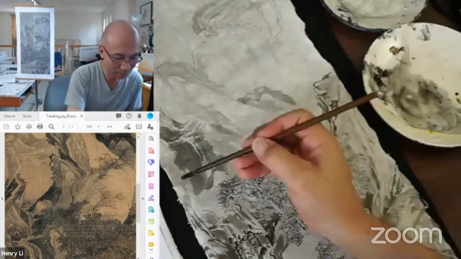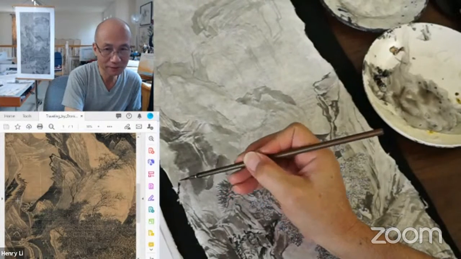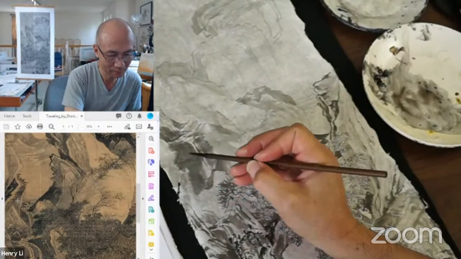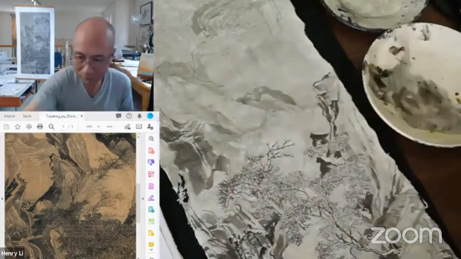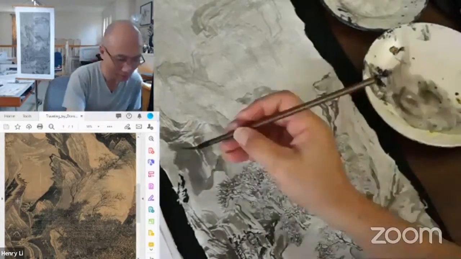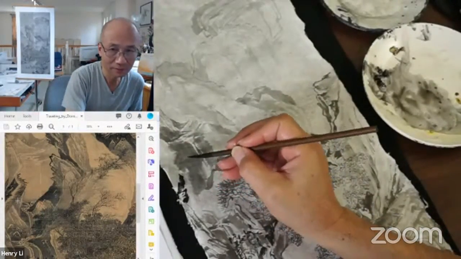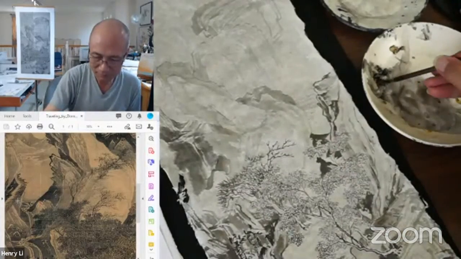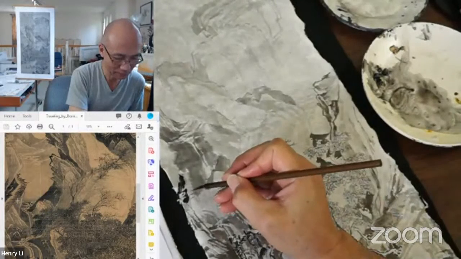You can use some dark to indicate the shady area. I think that's how it does that. Pretty dark. And then you do the structure, the woody structure like that.